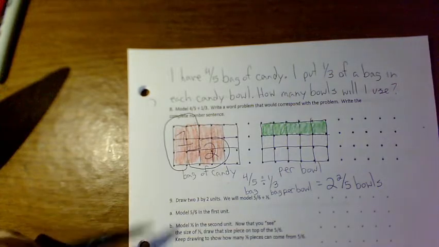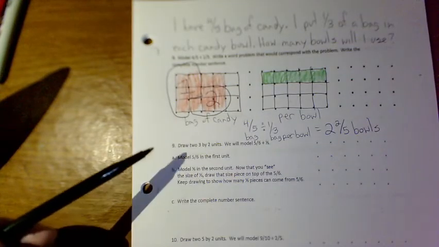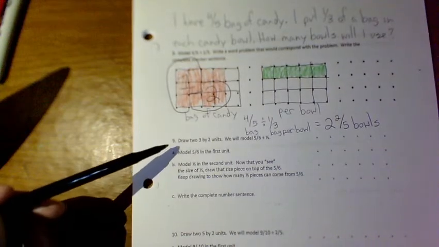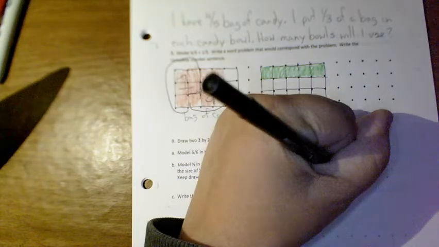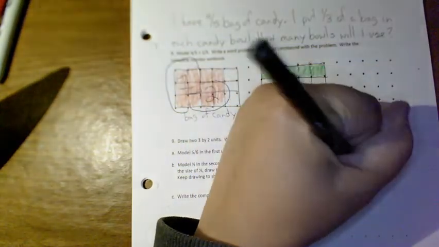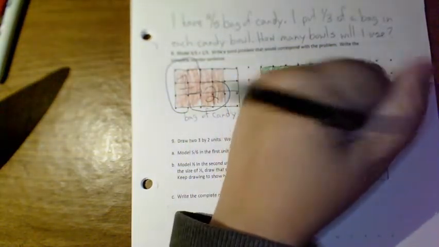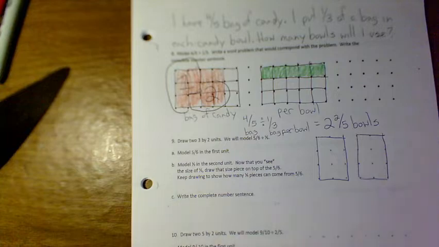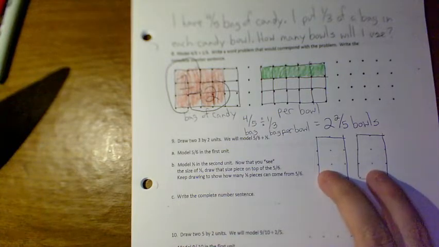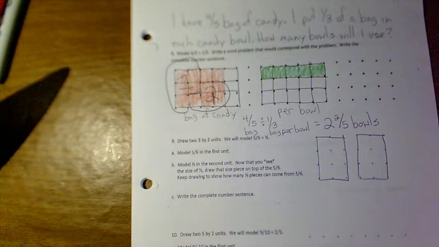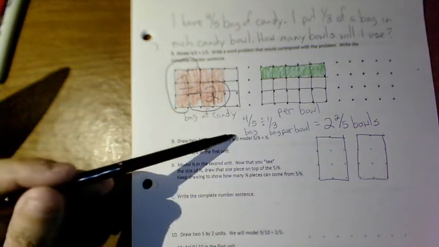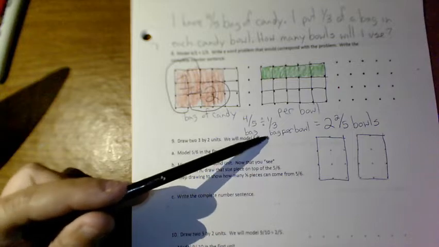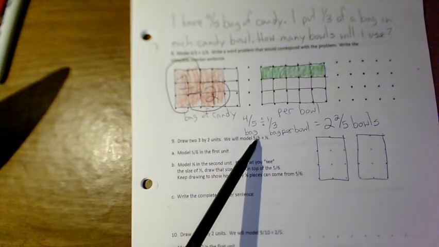All right, number 9. Draw 2 3 by 2 units. Okay, 1, 2, 3. And 1, 2, 3. So this is going to backtrack a little and spell out this whole drawing of both fractions business. We've already been doing this, but it wants you to draw 3 by 2 units, and then we're going to model 5/6 divided by 1/2. So how many 1/2s will fit into 5/6?